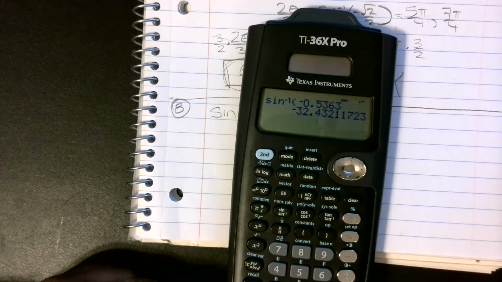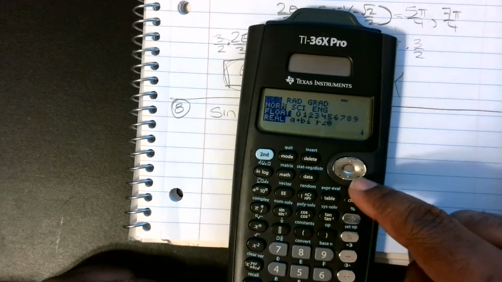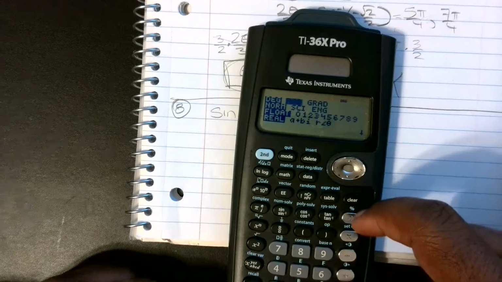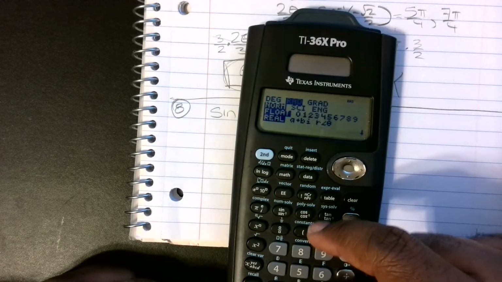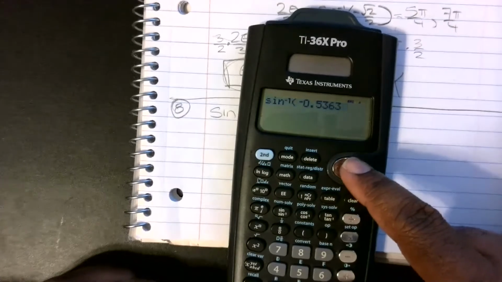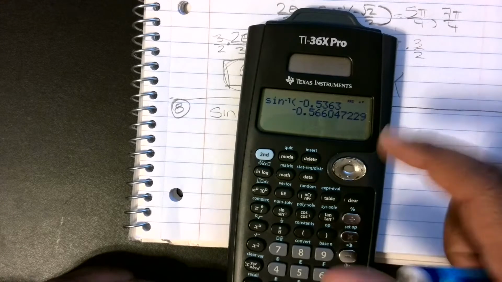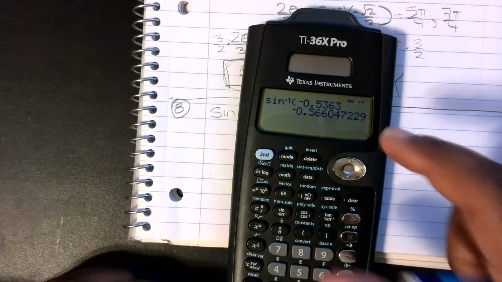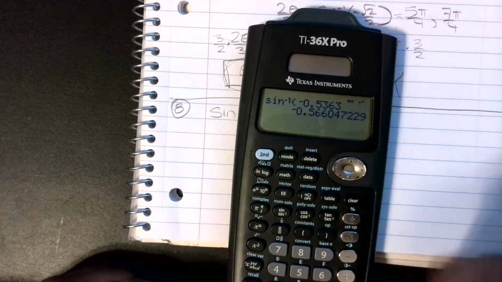Wait a minute, hold on. The problem says 0 to 2 pi, so let me go to my mode. I am in degrees, and I want to be in radians. If I go back up to the same problem, you see I get another answer. This is my answer in radians. It says give your answer in radians, so you want to make sure about that.